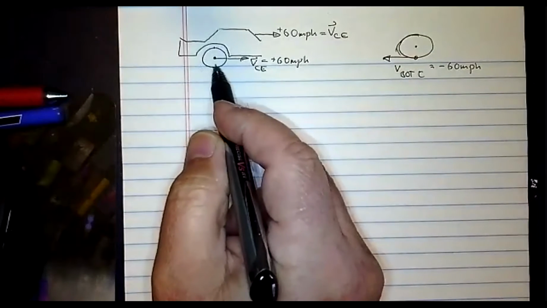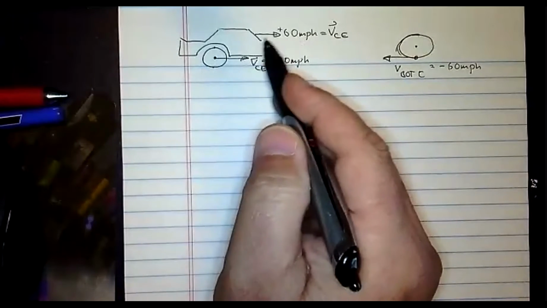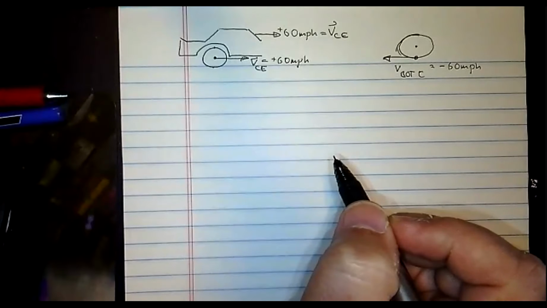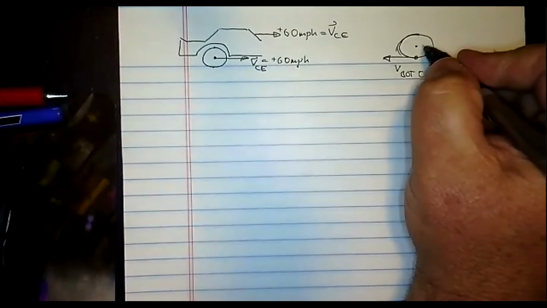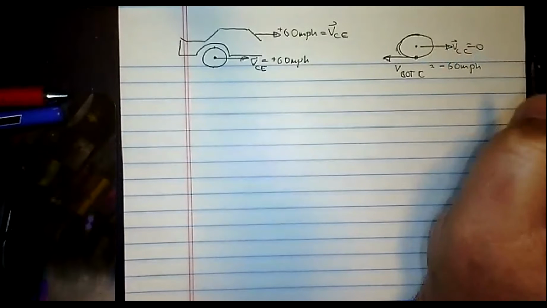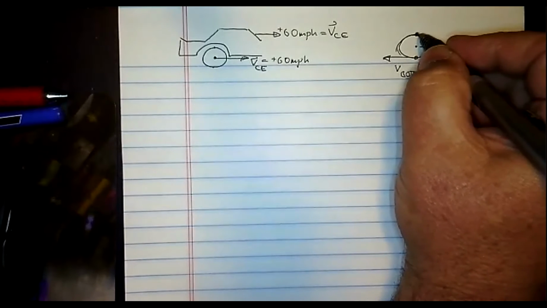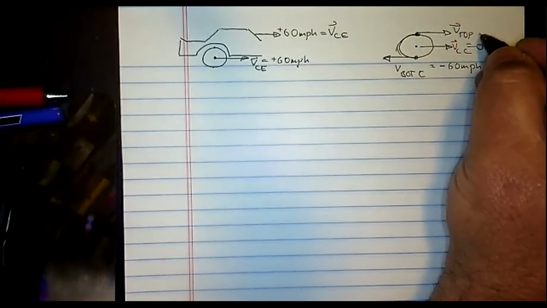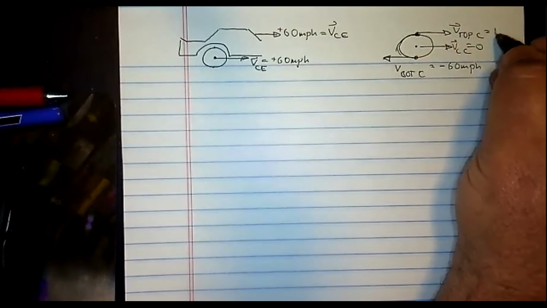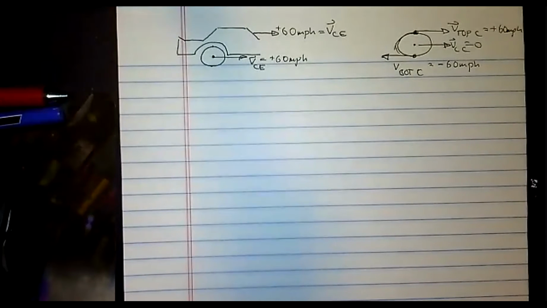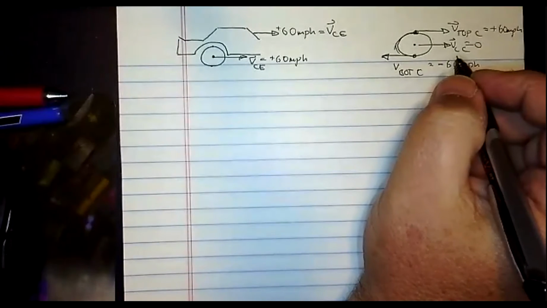Does that make sense that the bottom of this tire would be moving at 60 miles per hour if the speedometer is reading 60 miles per hour there? And the velocity of the center with respect to the car is, of course, 0. And then the velocity of the top with respect to the car is equal to positive 60 miles per hour. Does everybody agree with that? Any questions on that?